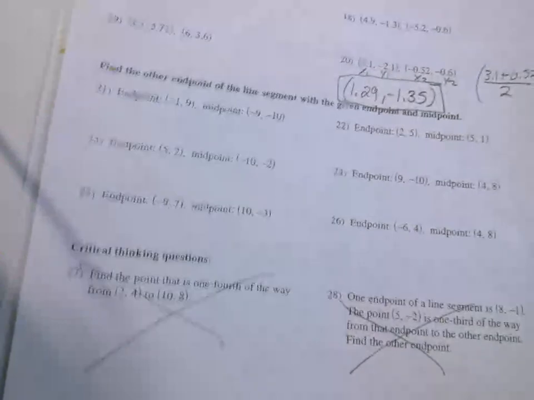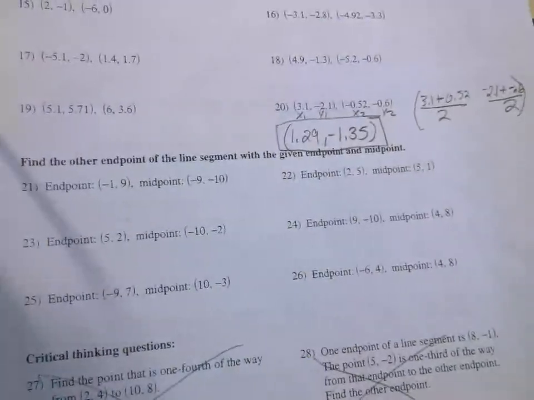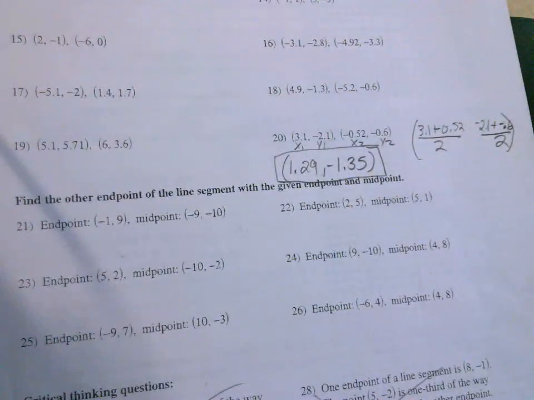All right, I'm going to show you how to do the bottom part, and then I'll give you time to complete. Please stop interrupting me so I can get this done.